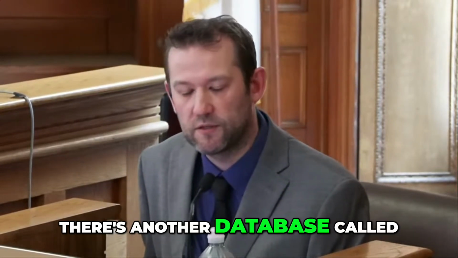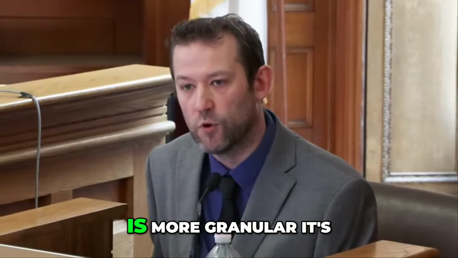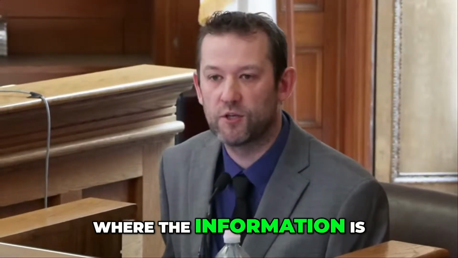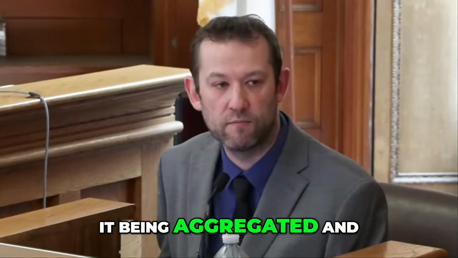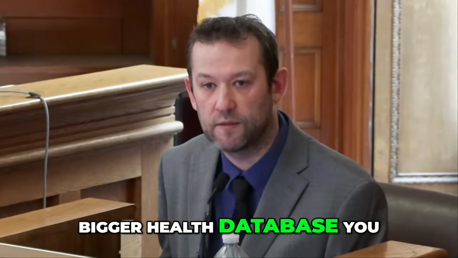But there's another database called Cache Encrypted C, which is more granular. It's where the information is written originally prior to it being aggregated and moved into the bigger health database.